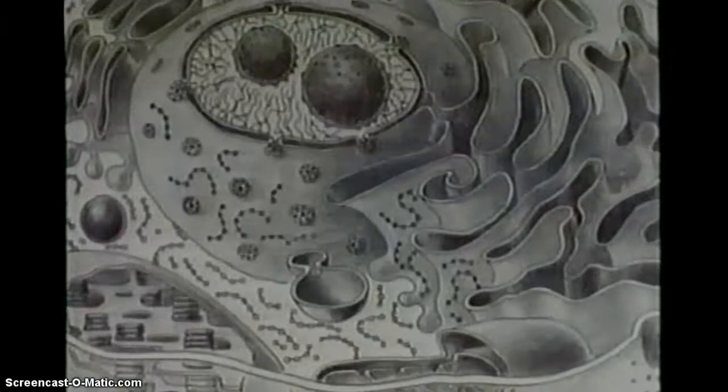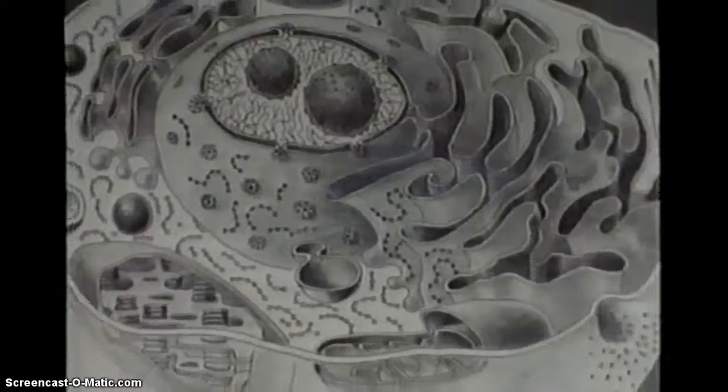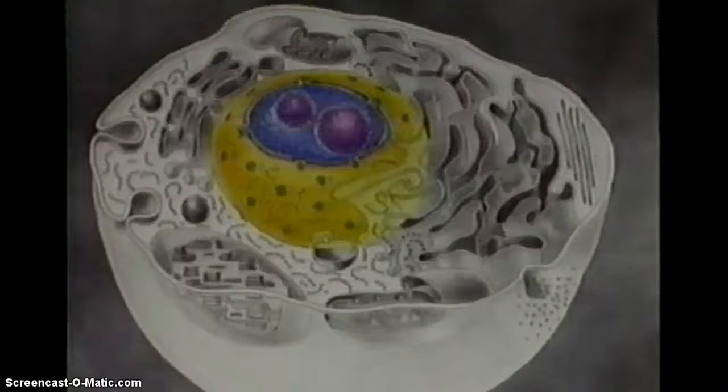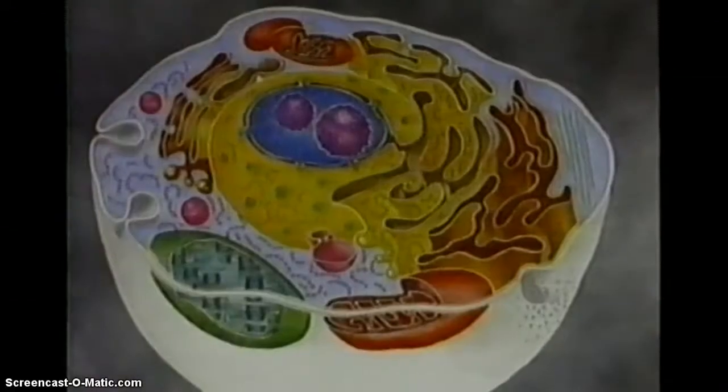It's called a cell, and it's the basic unit of structure and function in all living things. Cells are incredible machines, self-contained factories whose product is life itself. Most cells have three distinct regions: a nucleus, cytoplasm, and a cell membrane.